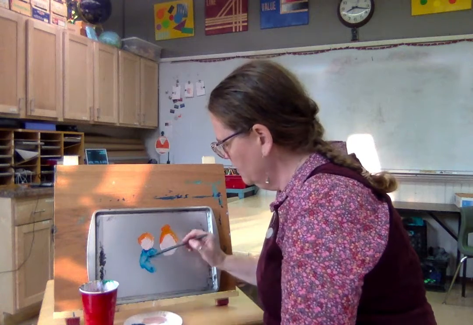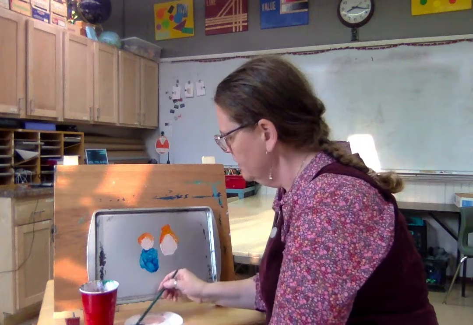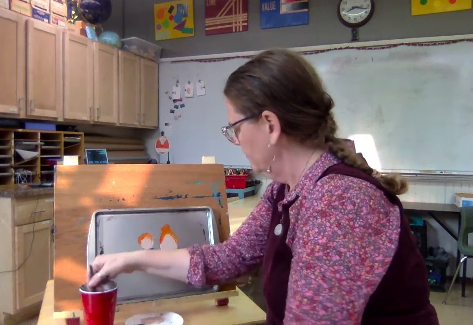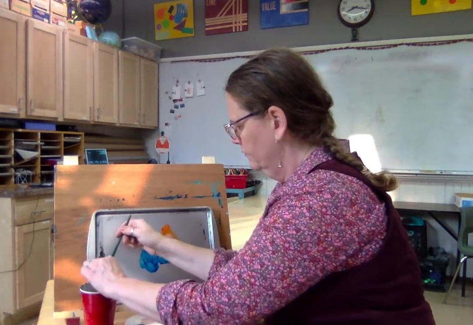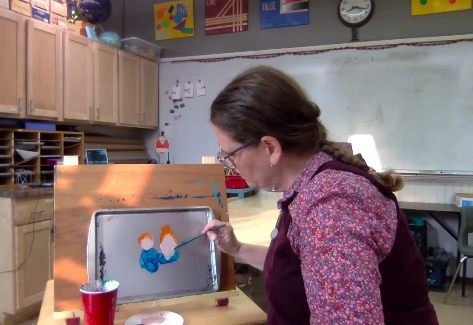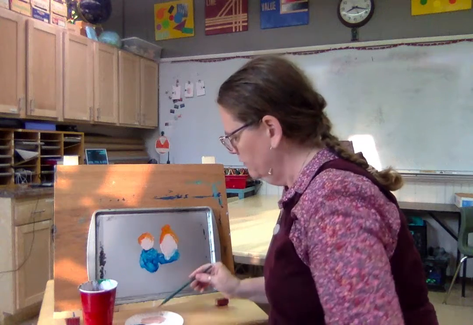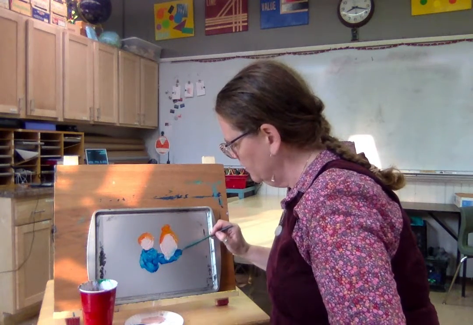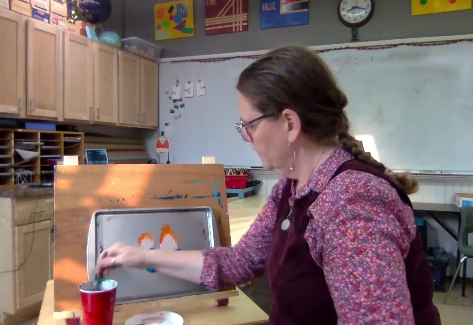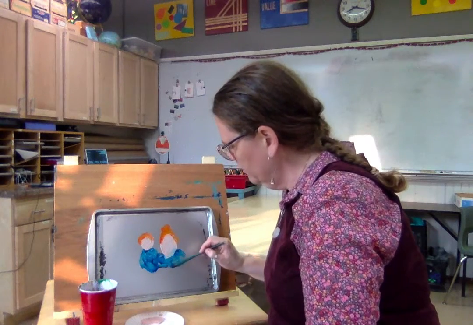So I'm going to make that a little thicker, and the reason you want to use a slippery surface is because it lets the paint move. See, I'm getting some of that blue in the skin, and I don't want that, so I'm going to go back. Move it around. Kind of looks like a mom and child, sort of.